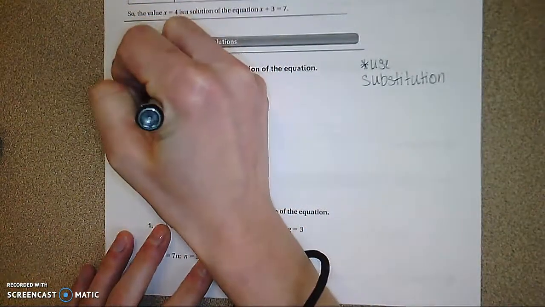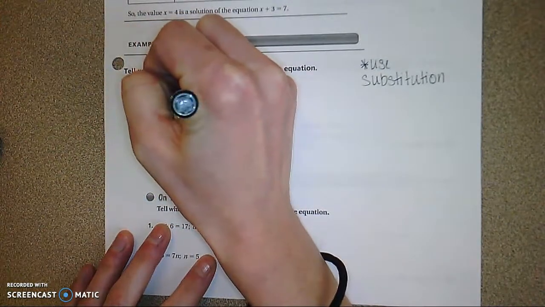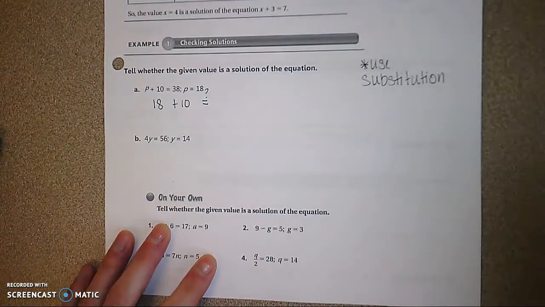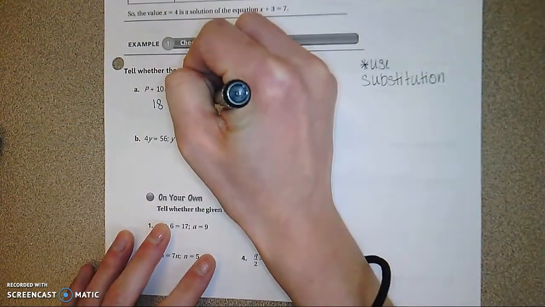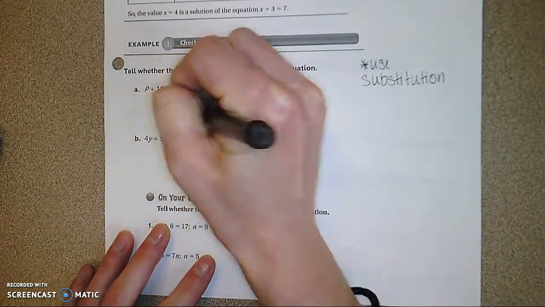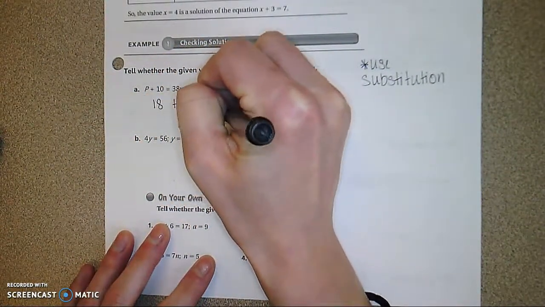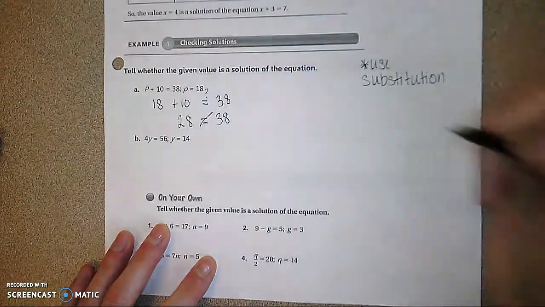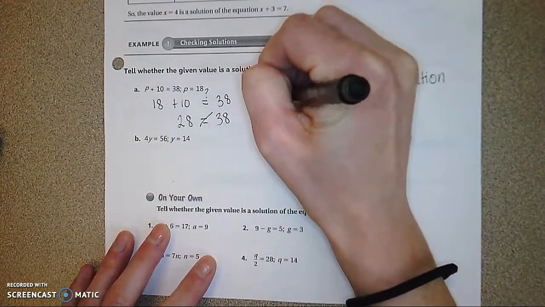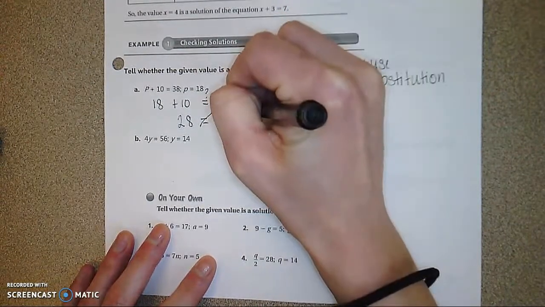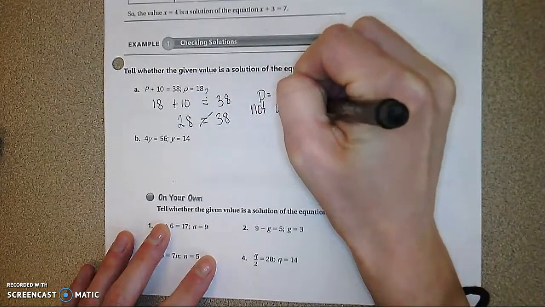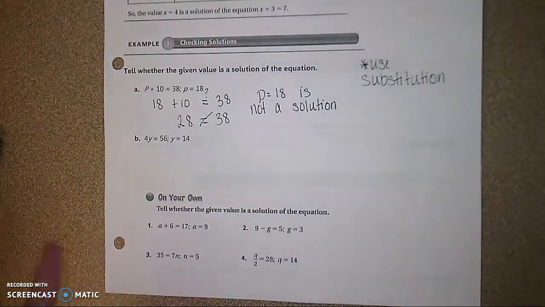I'm going to rewrite this. 18 plus 10. And then I'm just going to put kind of a question mark above my equal sign. 38. 18 plus 10 is 28. That does not equal 38, so I'm going to put a slash there. That means not equal. And we would say p equals 18 is not a solution. Both sides are not equal.